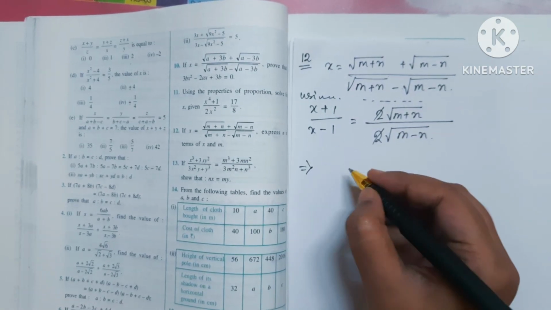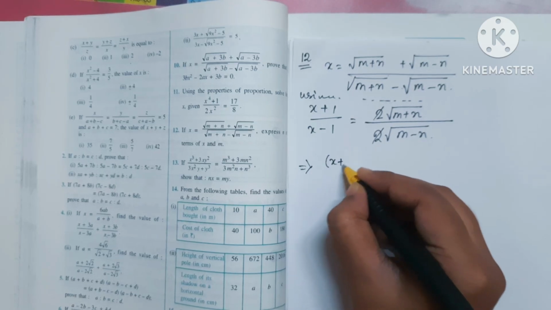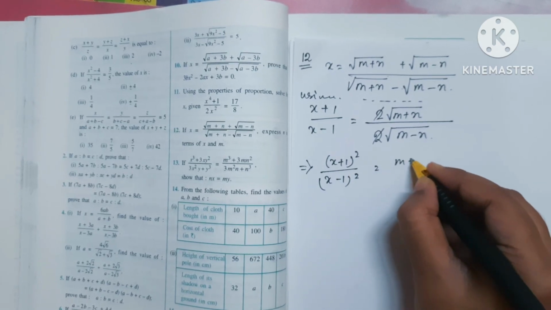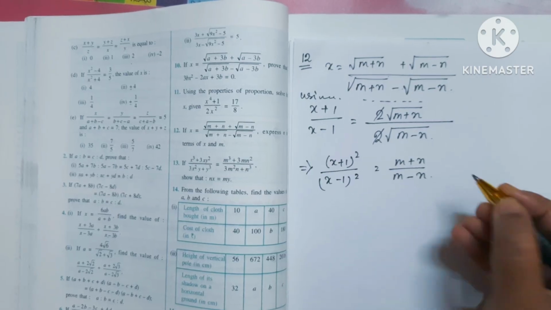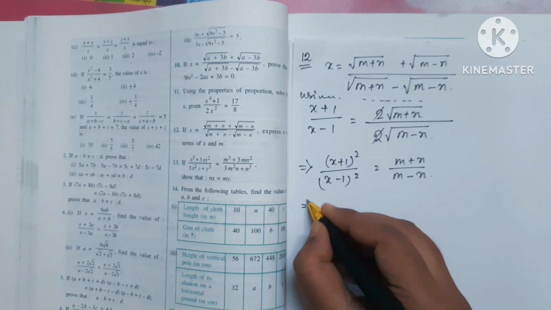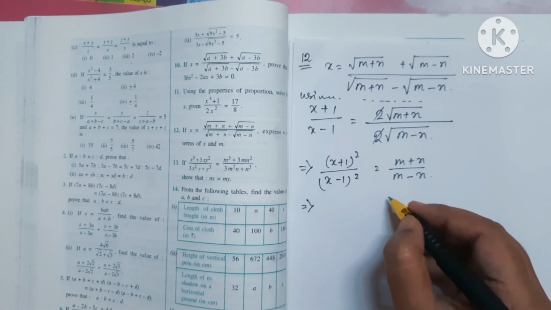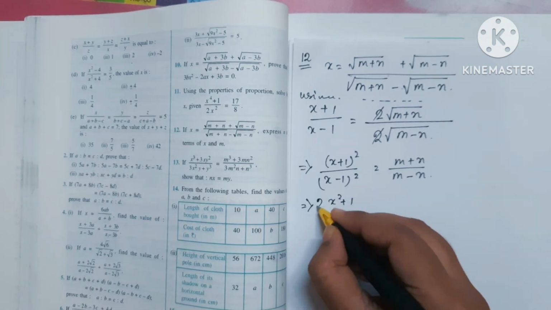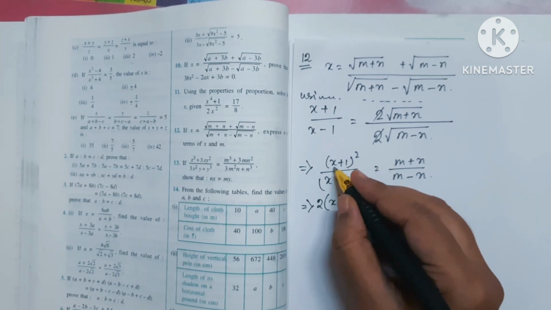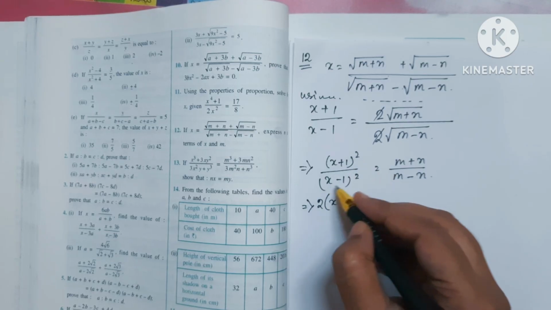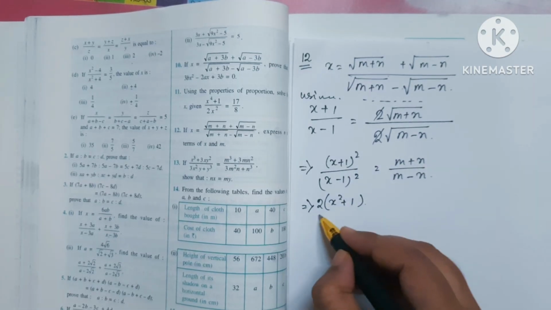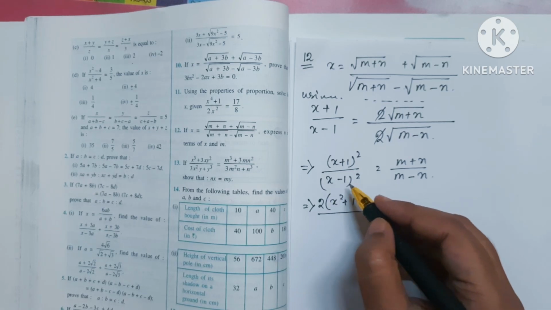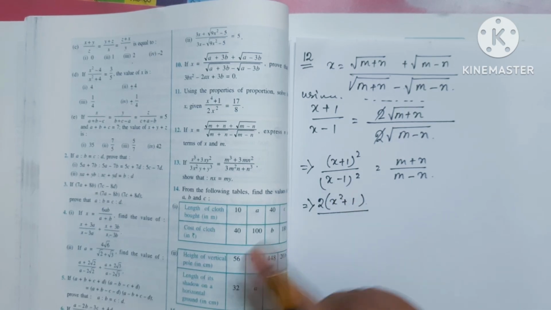Now, if you square two terms, (x+1)² by (x−1)² is equal to (m+n) by (m−n). Right? Now, again, if you use the componendo dividendo formula, you will get [(x+1)² + (x−1)²] by [(x+1)² − (x−1)²]. So, the same thing that you have done just before this problem.